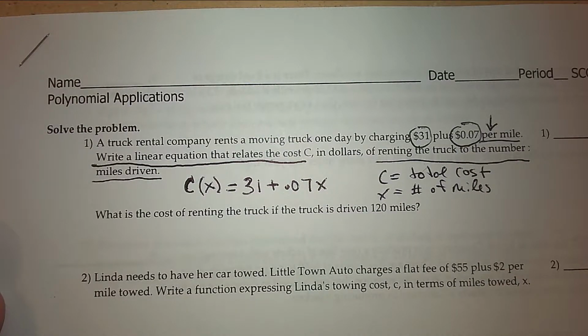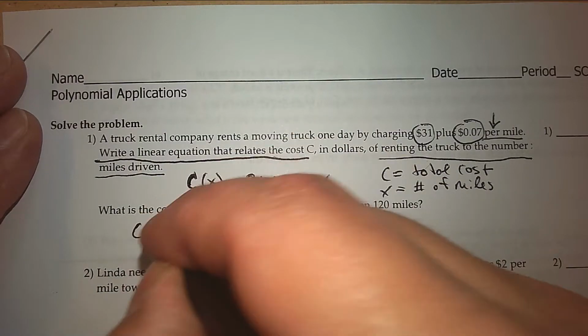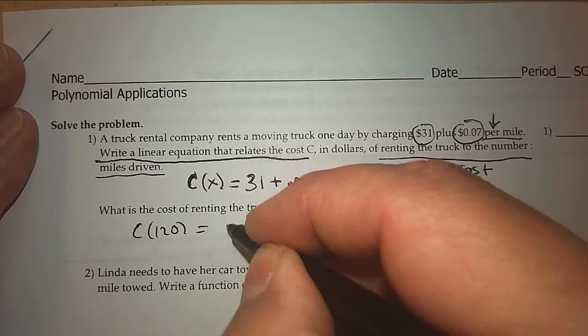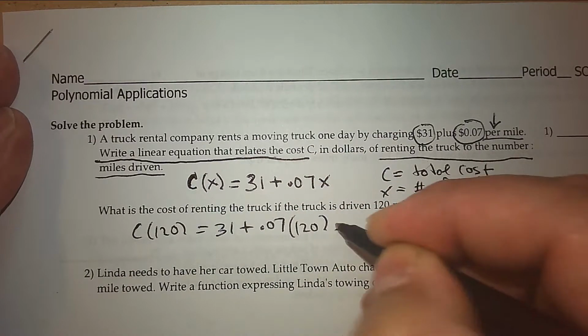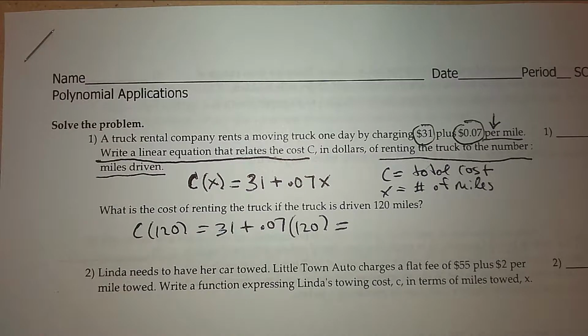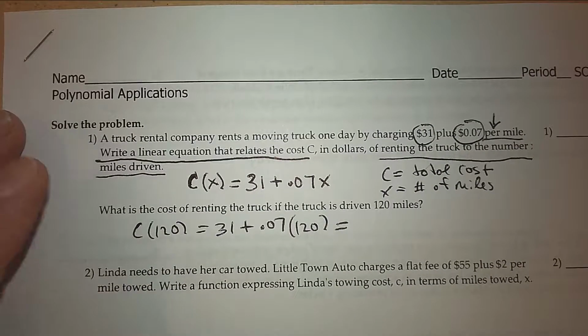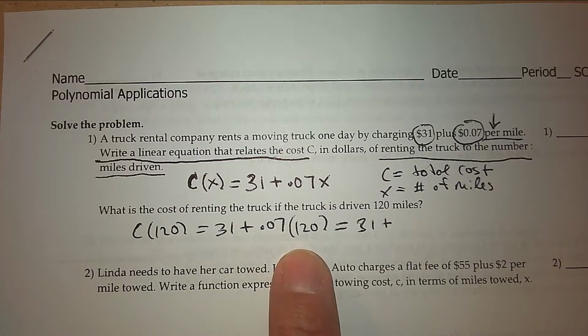The second part is, what is the cost of renting the truck for 120 miles? So once we have an equation, what do I do with it? And then you have your answer. If I know what 7 times 12 is, I can figure this out. So what's 7 times 12? 84.